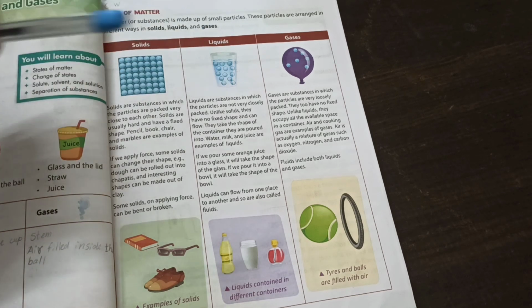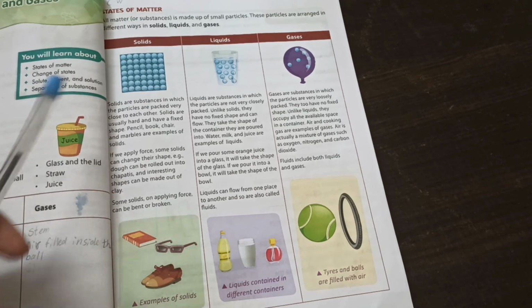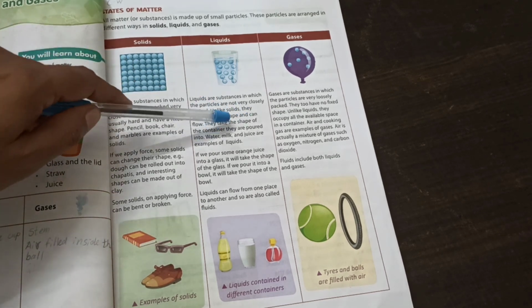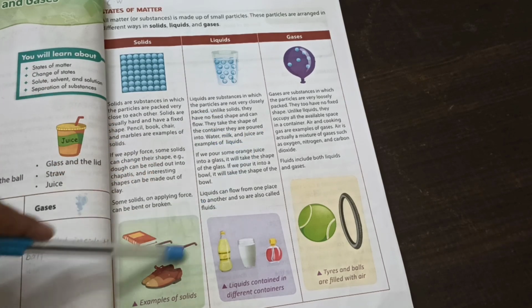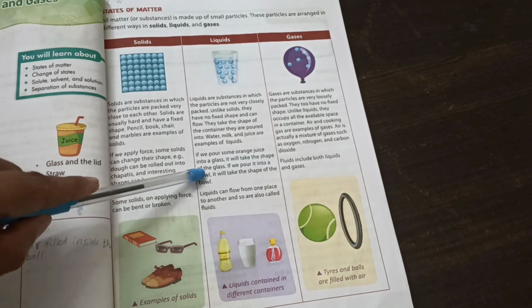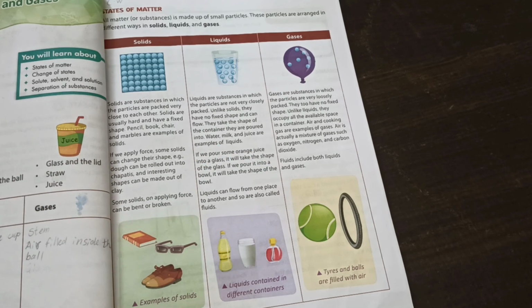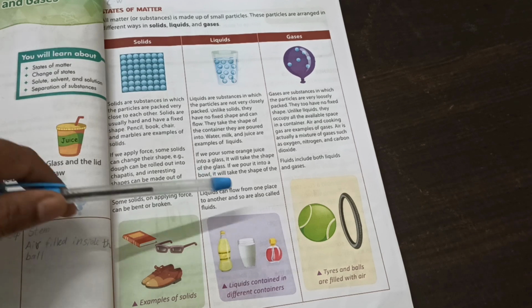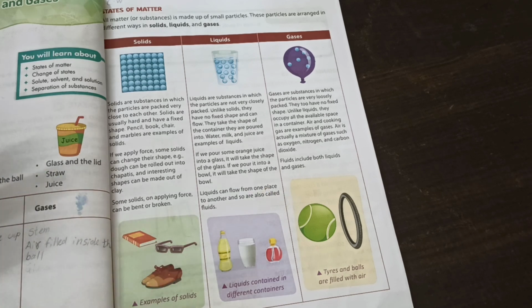If you pour this liquid in a bottle, it takes the bottle shape. They take the shape of the container they are poured into. Water, milk and juice are examples of liquids. If we pour some orange juice into a glass, it will take the shape of the glass. If we pour it into a bowl, it will take the shape of the bowl. Liquids can flow from one place to another and so are also called fluids.